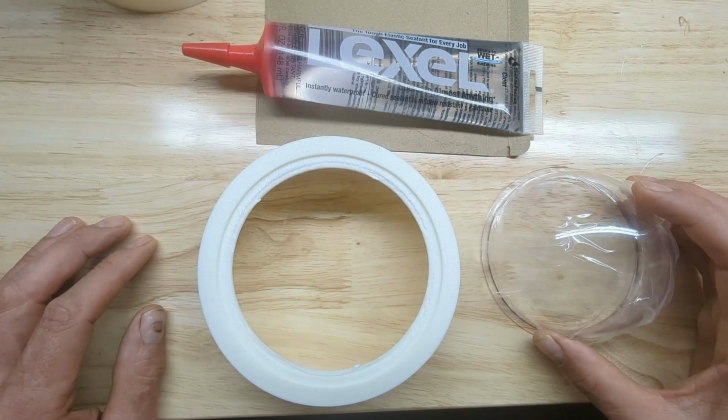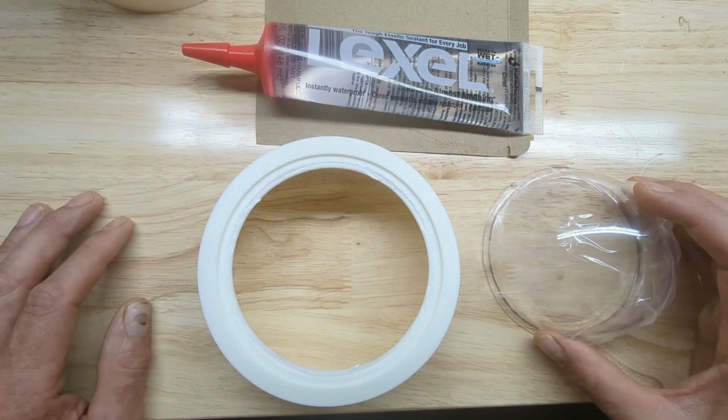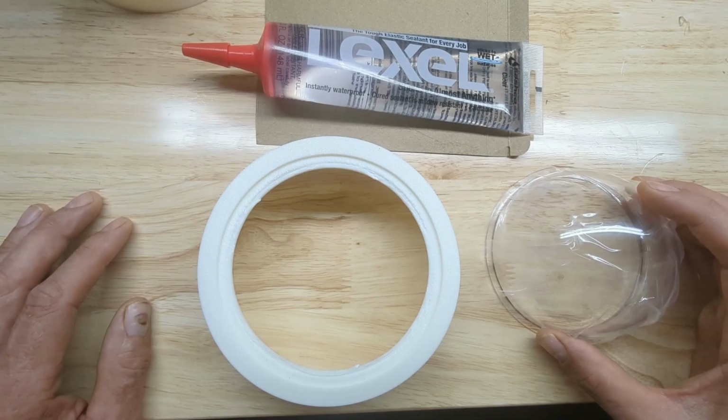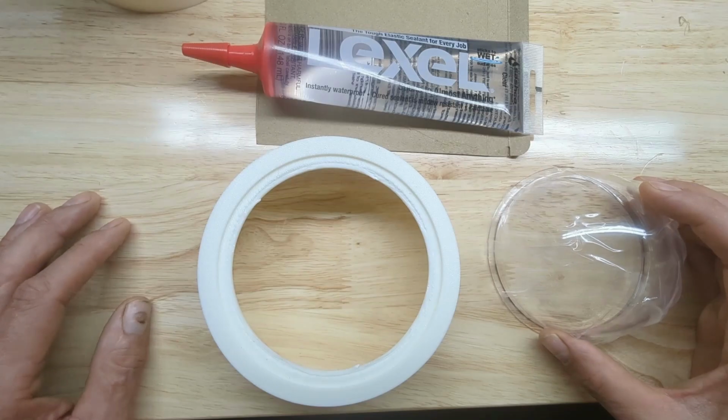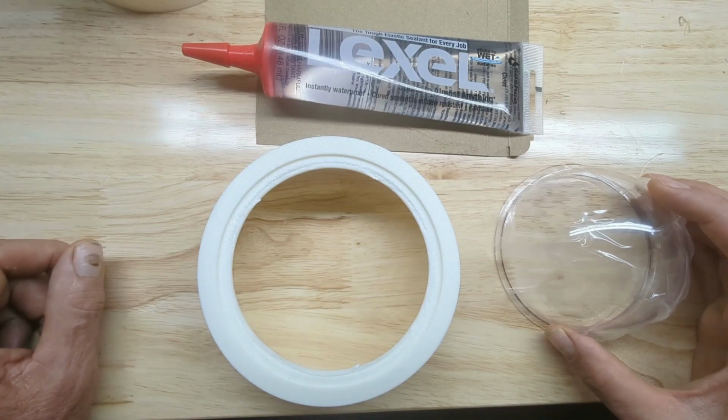I'm going to use Lexel on this one because I've used it quite a bit in the past for other projects, and it does a very good job sealing plastics to other objects, whether it's plastic to plastic or plastic to metal. It does an incredible job of sealing things. I would avoid using standard silicone window caulks, things like that, simply because they can flex or crack at the most inopportune time, especially if it's raining. You don't want to have a leak in your seal. So Lexel has been a very good product for me to use.